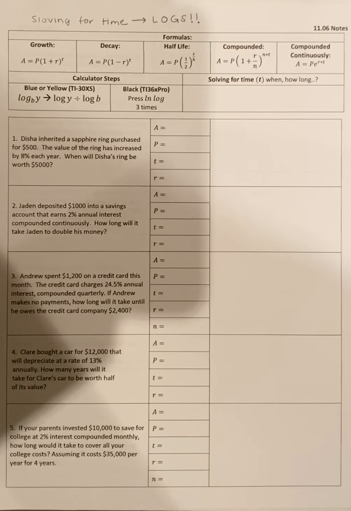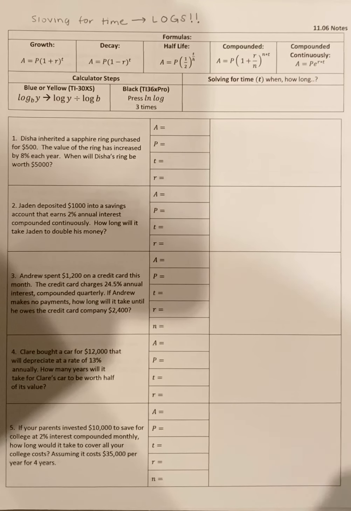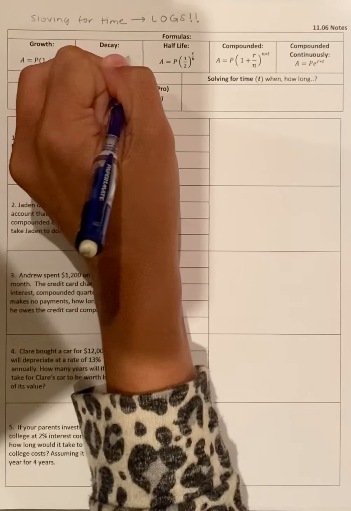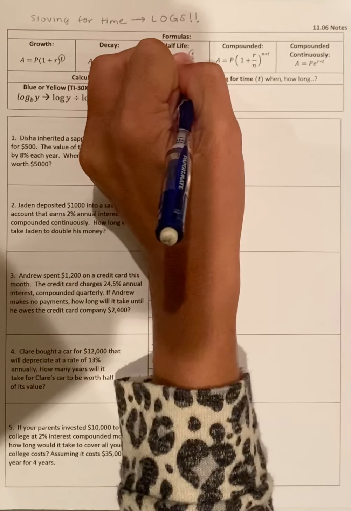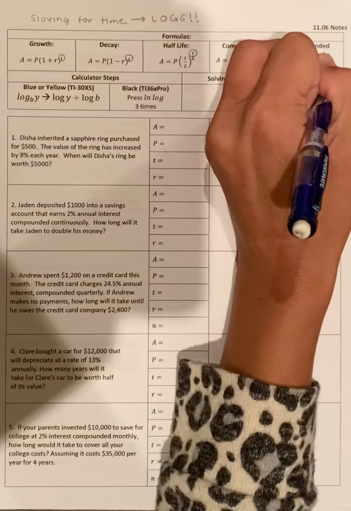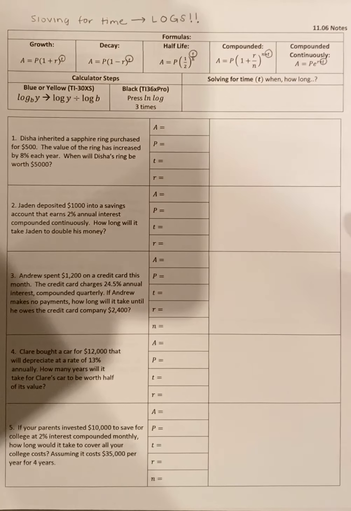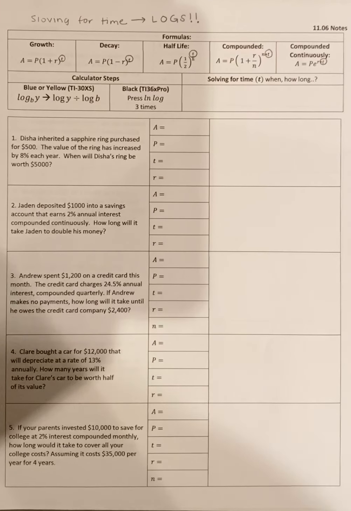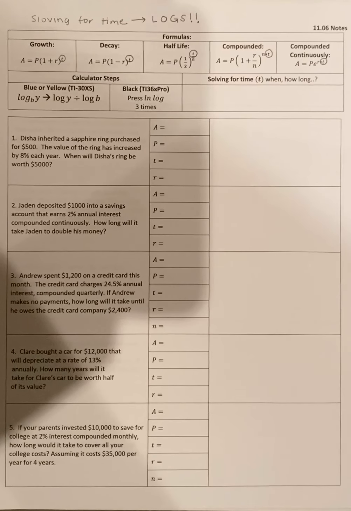On 11.06, we're basically going to use the same formulas to solve for time. We will be using these same formulas to solve for the t value. So every single time on this page, that t value is what we will be trying to figure out. We'll be solving for time. And in order to solve for time, you will have to use logs, what we know with logs. So it gets a little bit more complicated than 11.05 where you're just basically plugging in numbers and getting the answer. Hopefully you guys have a calculator of some kind.